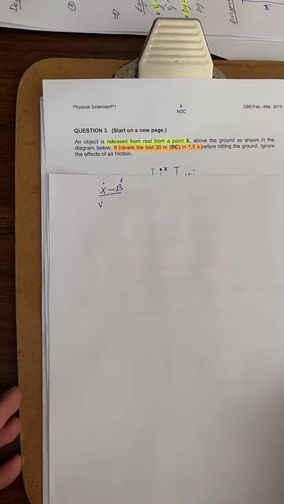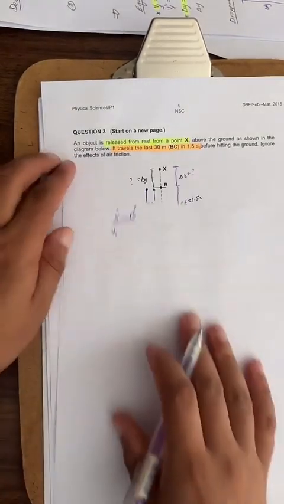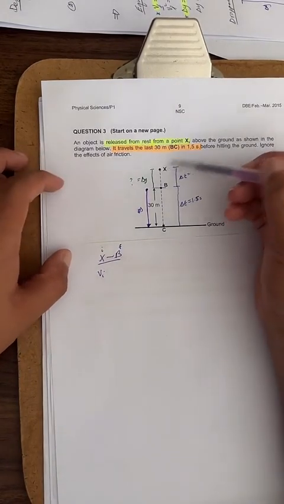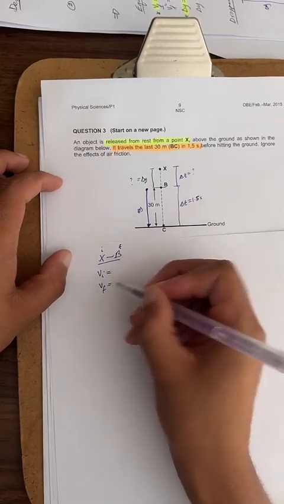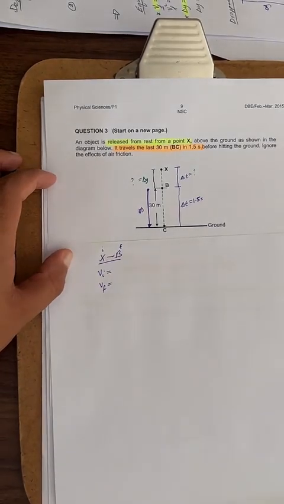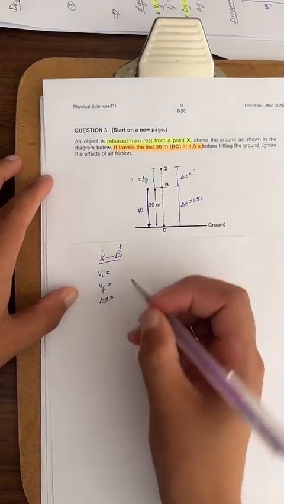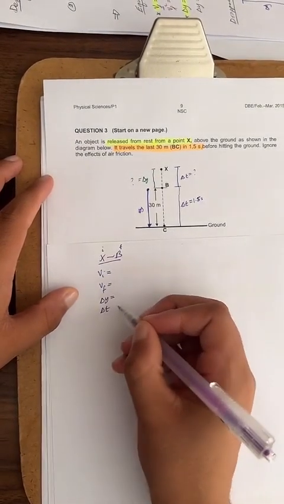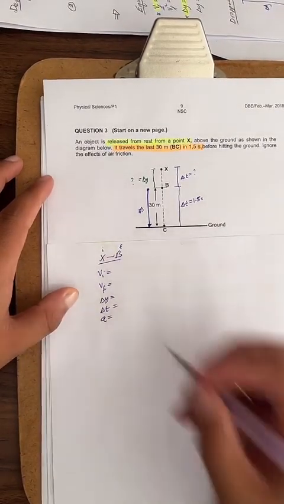Now I'm going to remove the whole thing and I'm rewriting new information between points X to point B. Initial velocity will be the velocity at point X. Do we know the velocity at point X? Final velocity will be the velocity at point B, because I'm choosing carefully X to B. Always, all the questions, do them like that. And then displacement, I must write displacement, I must write the time between X and B, and I must write the acceleration of the object between those 2 points.